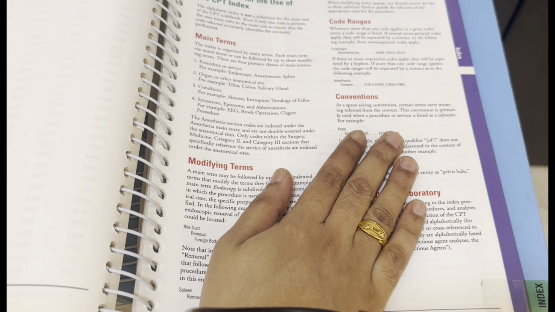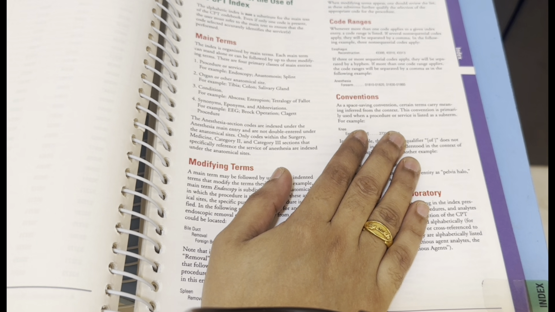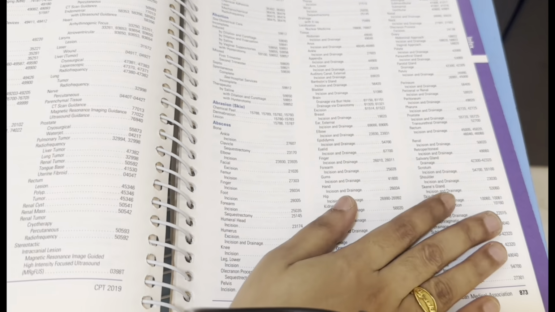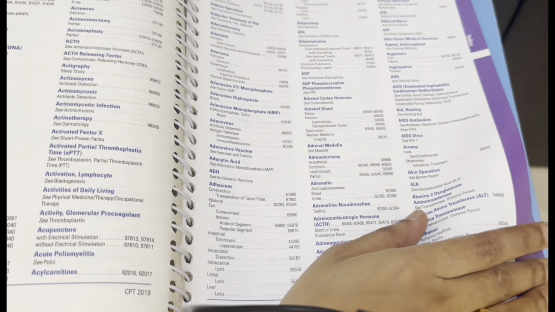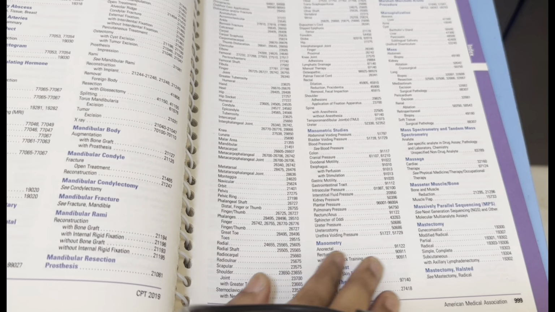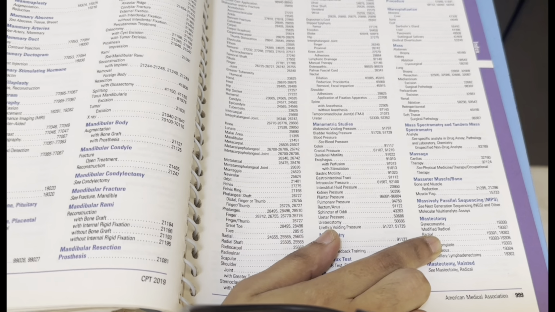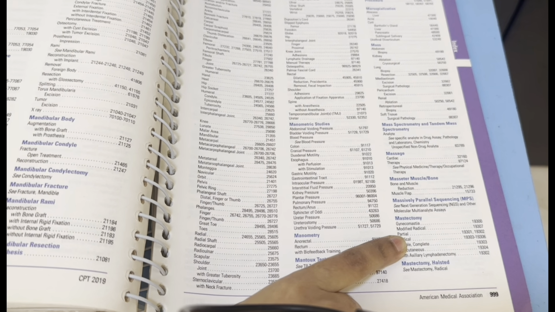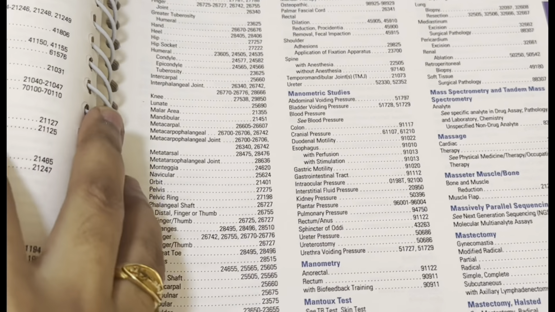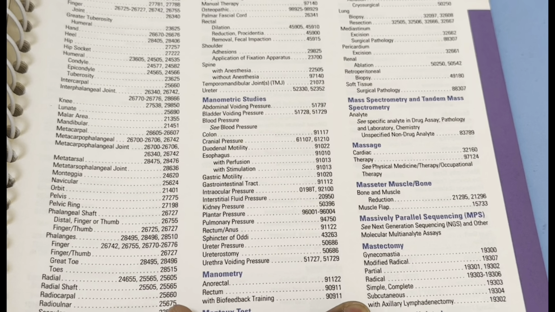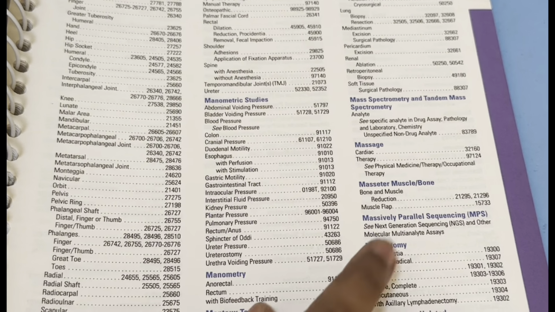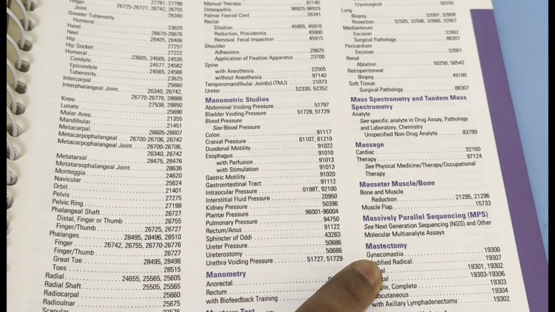So go to the index page. Then first you have to take mastectomy, right? The index page is in alphabetical order, so you can go to M and take mastectomy. Here it is, we can see mastectomy. Under mastectomy, there are many options, many medical terms written: gynecomastia, modified radical, partial, radical, simple, complete, subcutaneous, like that. What we need is modified radical mastectomy.